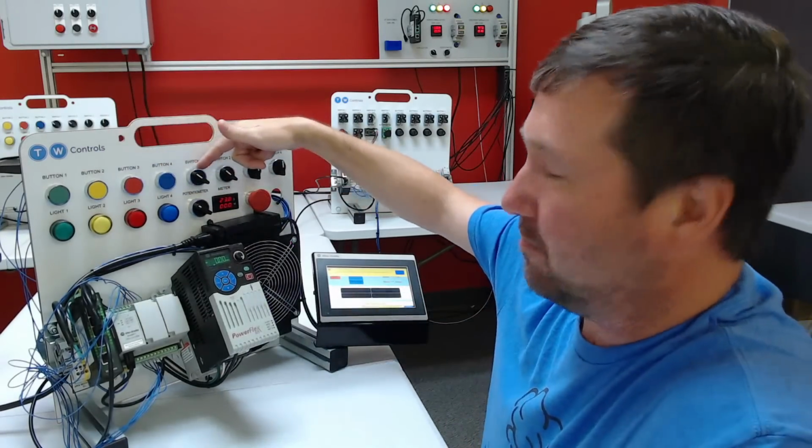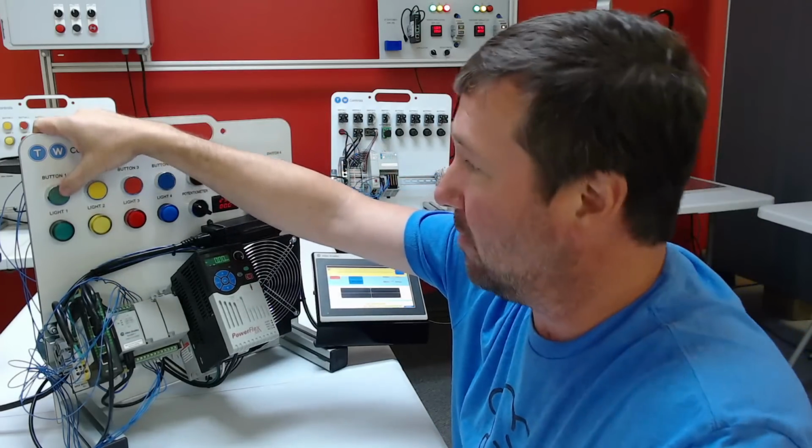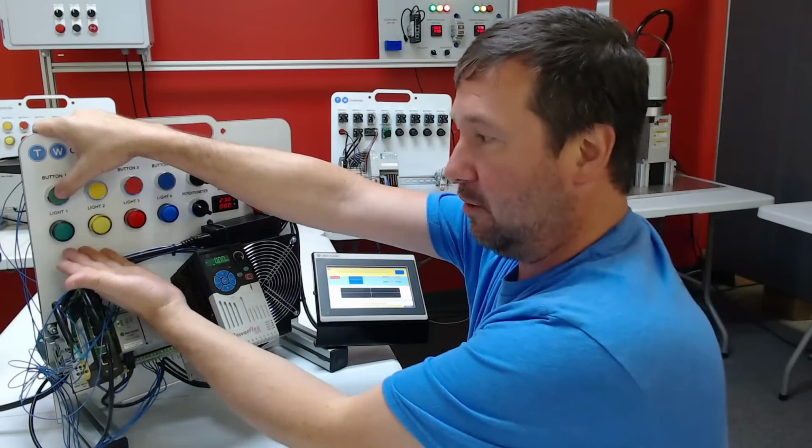But, all right, the way this program works is if it's wired correctly, when we hit the green button, the green light will come on.